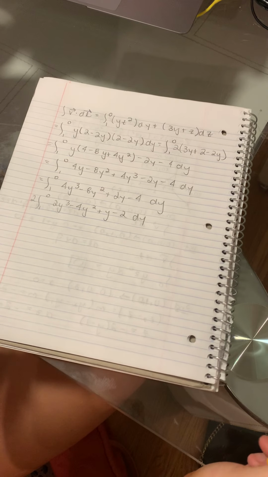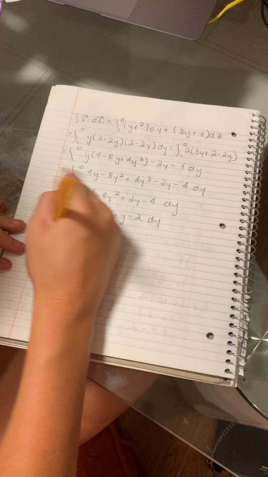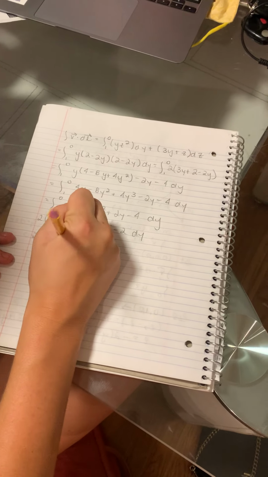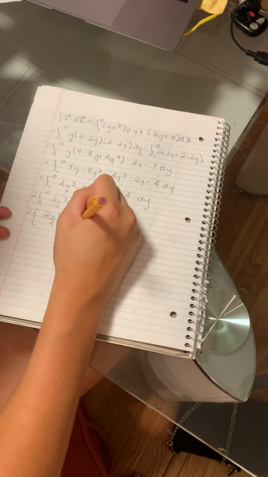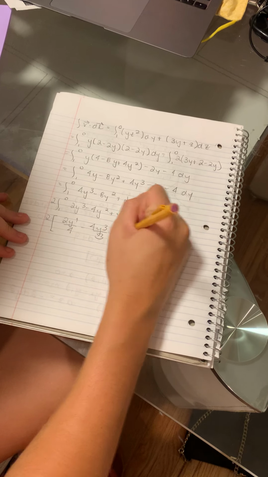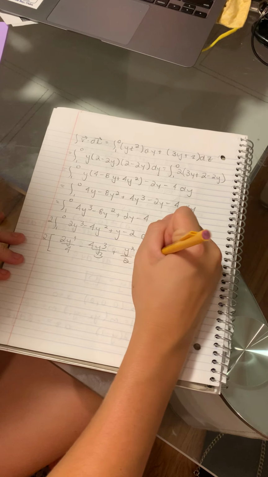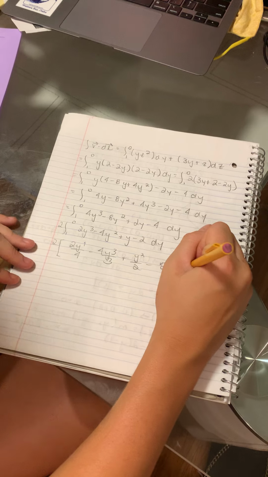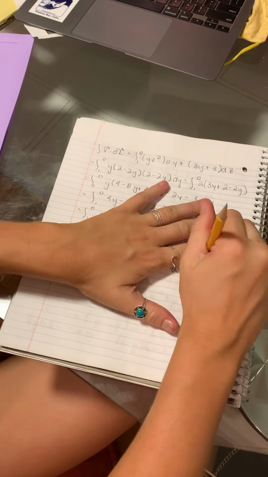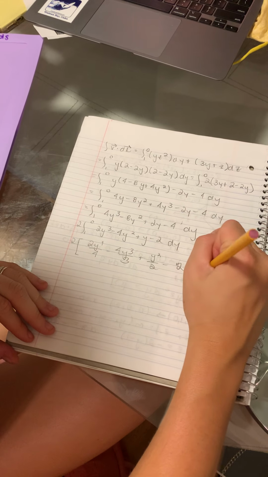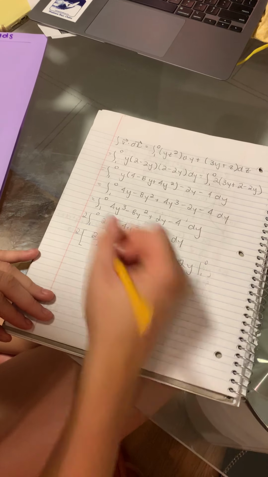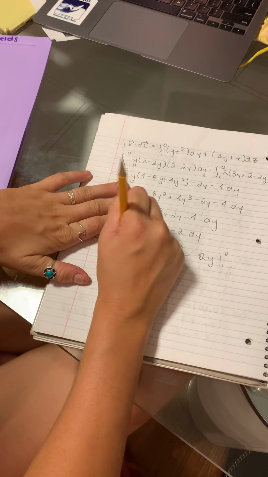And now we'll integrate. So for integration, we're going to get 2 times the quantity of 2y to the fourth over 4 minus 4y to the third over 3 plus y squared over 2 minus 2y. Not dy anymore. It's going to be from 1 to 0 now. And then simplify this, we'll just change this to a 2 to make it easier.